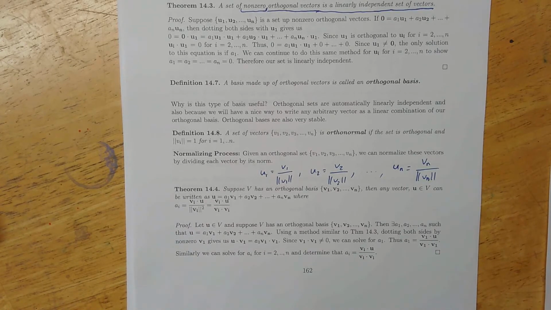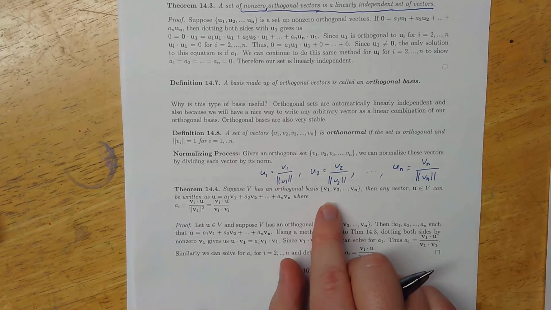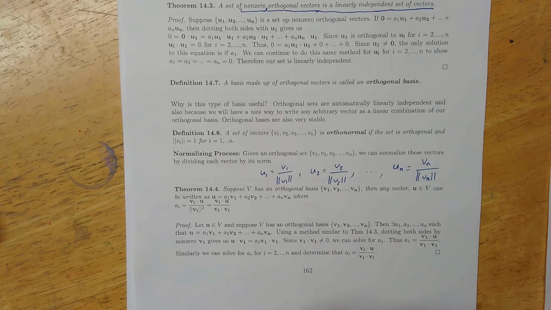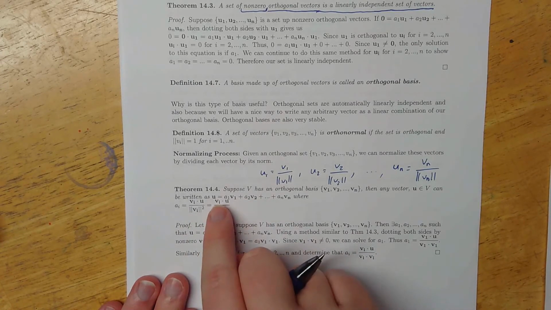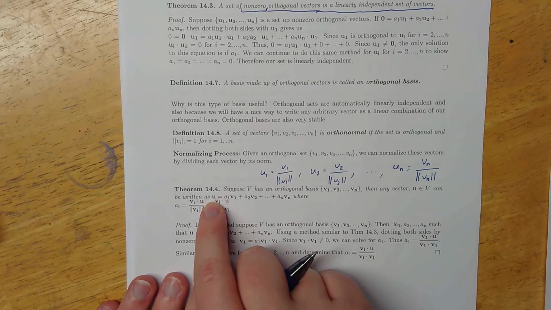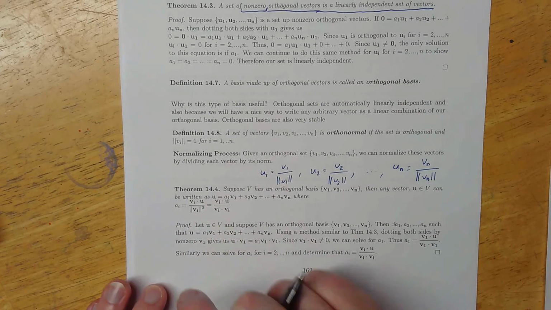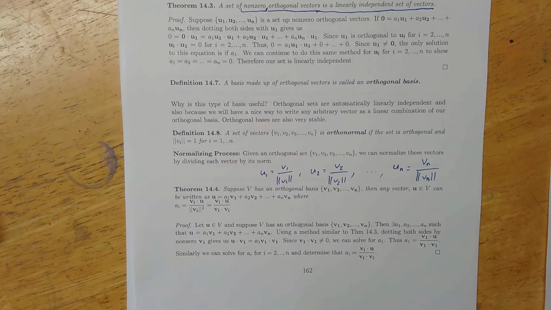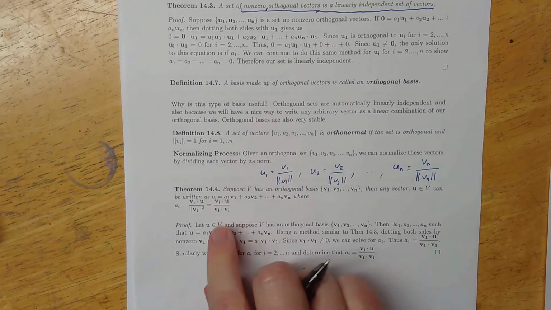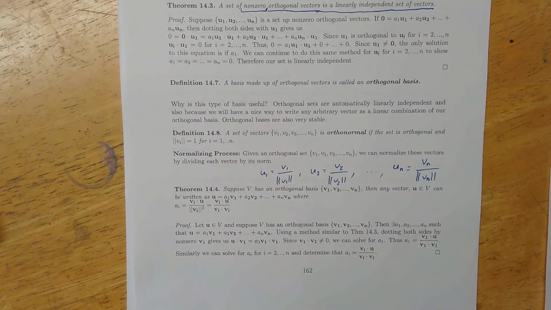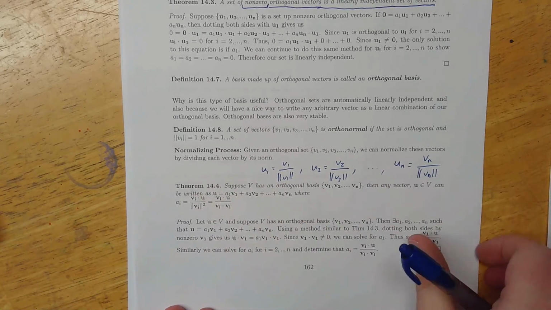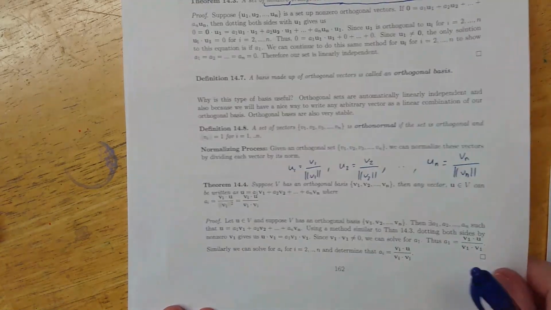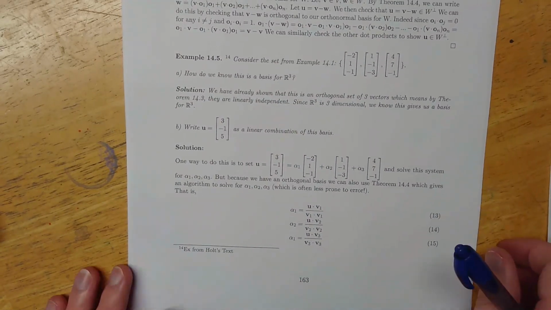So in other words, by having an orthogonal basis, we can be given what the coefficients will be for any vector that we'd like. So that's really nice for us. It means that we have a very quick way of finding those coefficients if we know we're dealing with an orthogonal basis. There's a little bit of a proof of why we get those coefficients so easily.